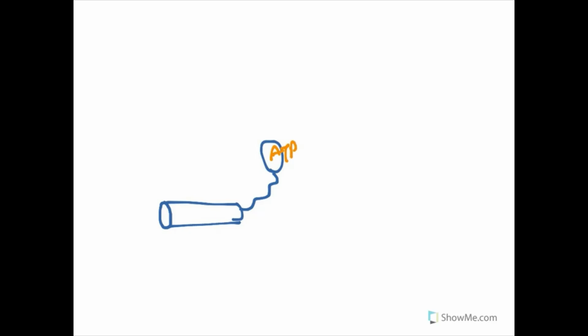Now, if you're drawing with me, just hold up for a second. You will see that energy will be used. This ATP was broken down into ADP and an inorganic phosphate. So it used that energy to pivot the little rotating piece of it, the little flexible part of that protein.